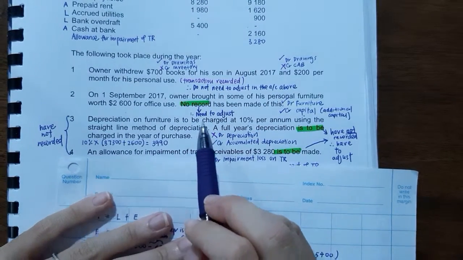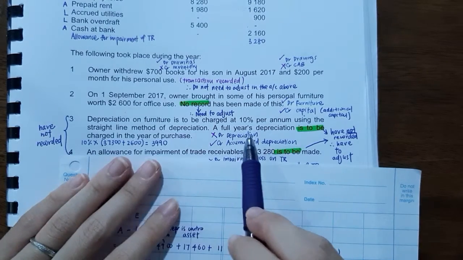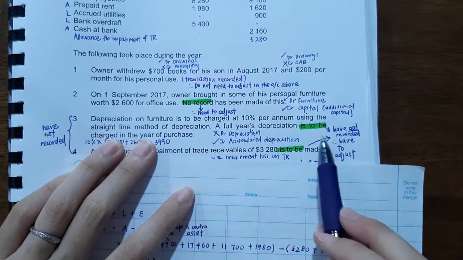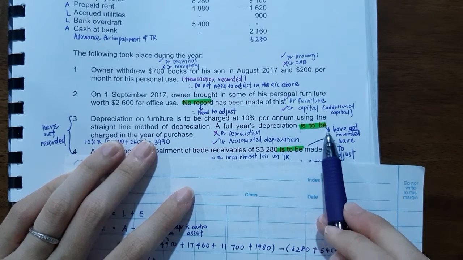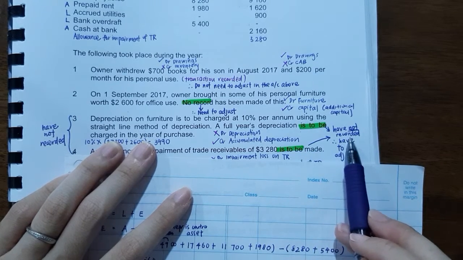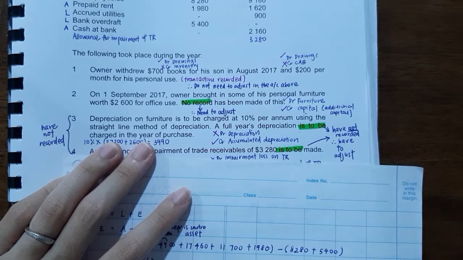Depreciation of furniture is to be charged at 10% per annum using the straight line method. Okay, straight line, a full year depreciation is to be charged. So when they say that is to be charged, the words is to be actually imply that they have not recorded. For example, if I say that there is to be a test, that means the test hasn't been conducted.